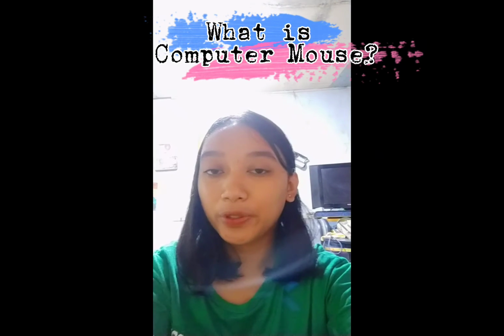What is a computer mouse? A mouse is a pointing input device of a computer. It helps to control the cursor that is visible on the computer screen while moving the mouse on a flat surface. Its name originated from its shape, which looks like a mouse. Because it has an elliptical shape with a mouse tail, the mouse reduces the usability of a keyboard.